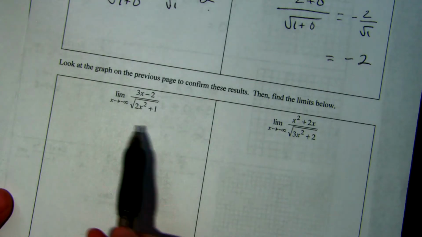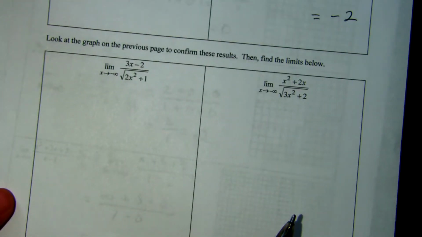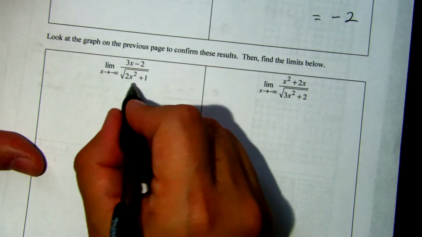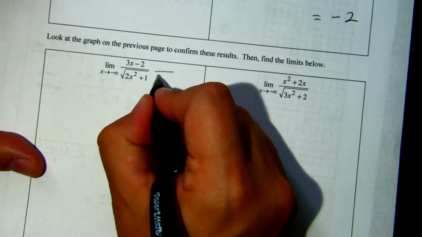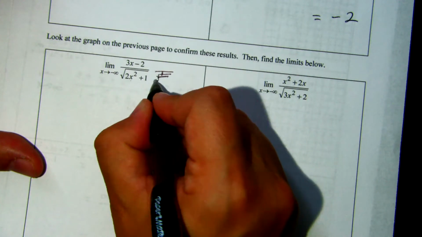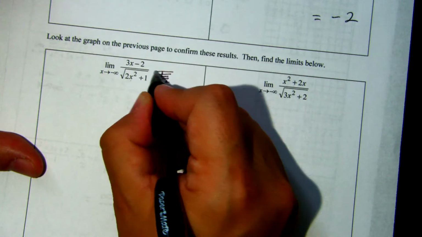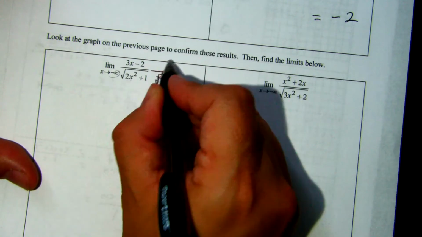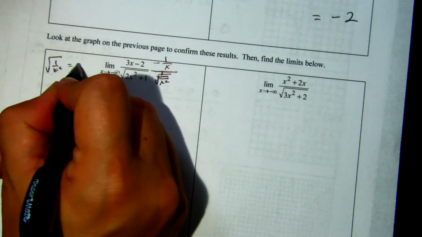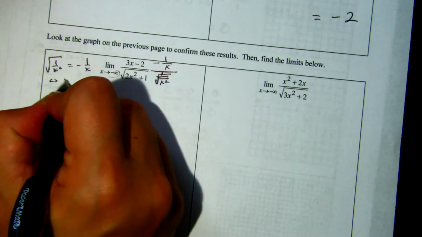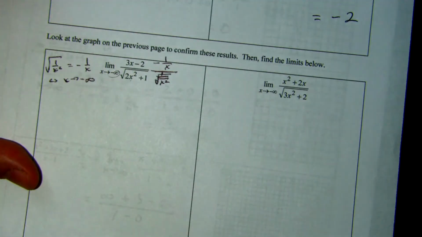Let's look at some of these other ones. There are 2 down here that are also negative limits, and I'm going to go through those, and then in the next video I'll go through the homework problems. Okay, so I've got highest power x squared, but it's square rooted, so I will multiply by 1 over the square root of x squared in the denominator. In the numerator, because this is negative infinity, I'll do negative 1 over x. Again, the square root of 1 over x squared is going to equal negative 1 over x as x approaches negative infinity. That's why I'm doing this.